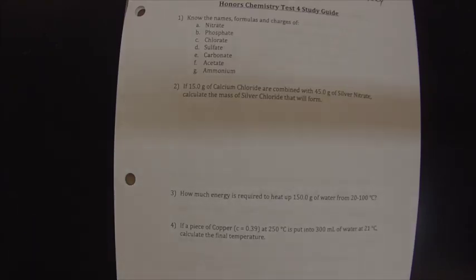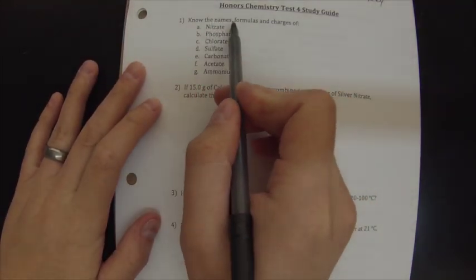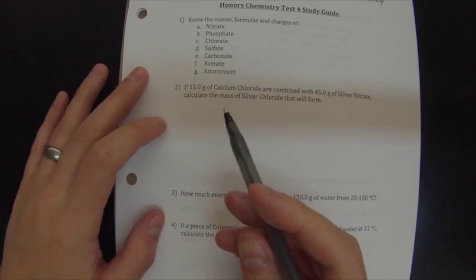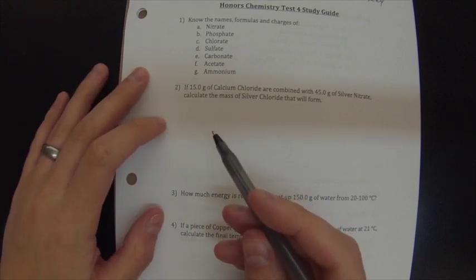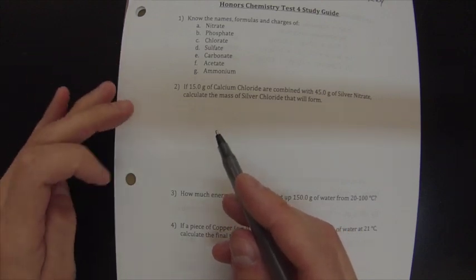All right, here is the study guide key. So this first chunk right here, know the names, formulas, and charges of. I can't really teach you that anymore. You just need to memorize those. I've given you a couple charts of those. So Google them if you need to, do whatever you need to do.